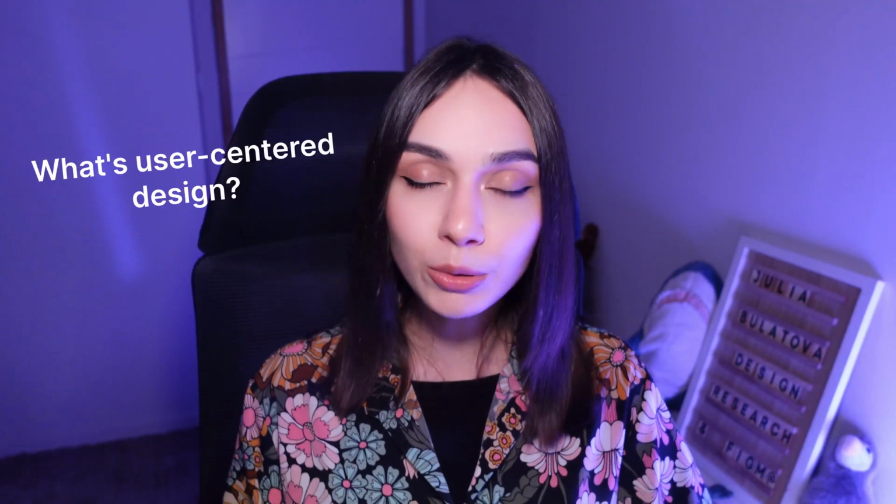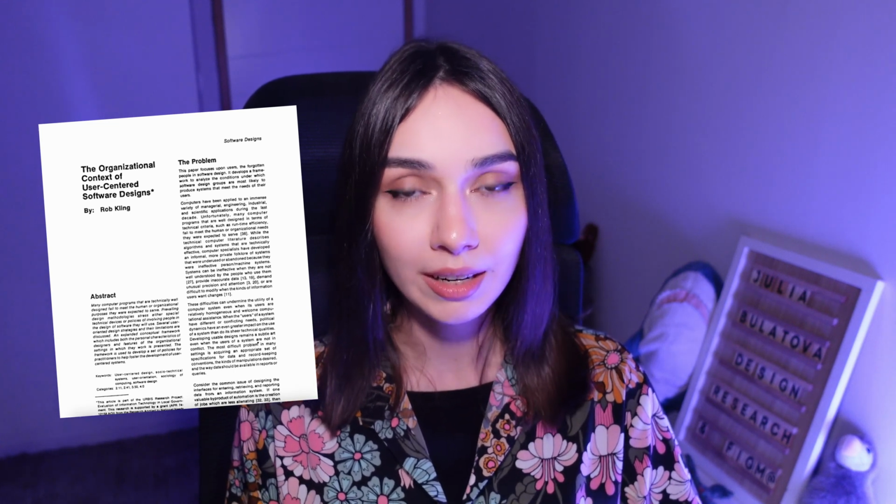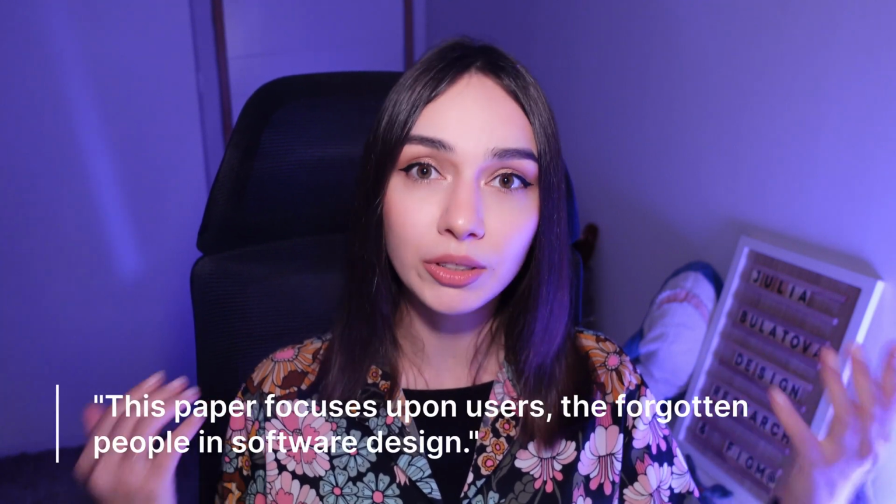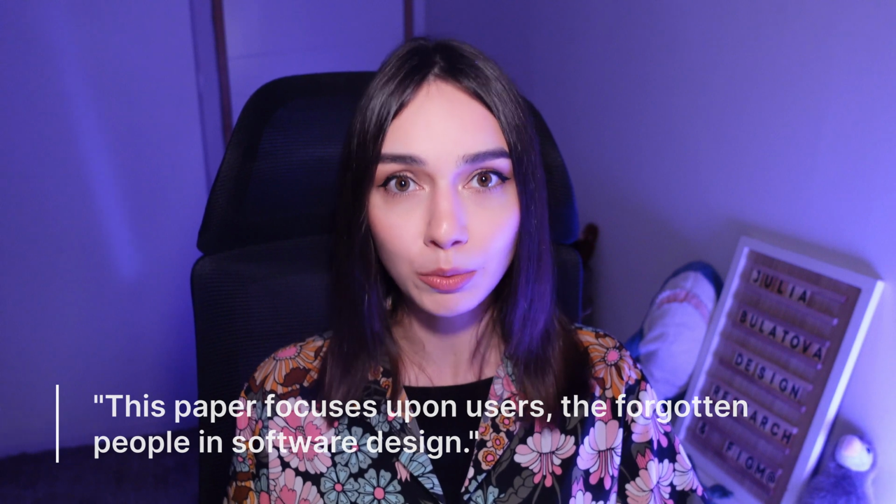Okay, let's dive in. First of all, what is user-centered design? According to Wikipedia, the term user-centered design was first coined by Rob Klink in the paper called The Organizational Context of User-Centered Software Design in 1977, so more than 45 years ago. I like the fact that the first sentence of this paper sounds like this. This paper focuses upon users, the forgotten people in software design. I think it actually reflects the level of company UX maturity back then.